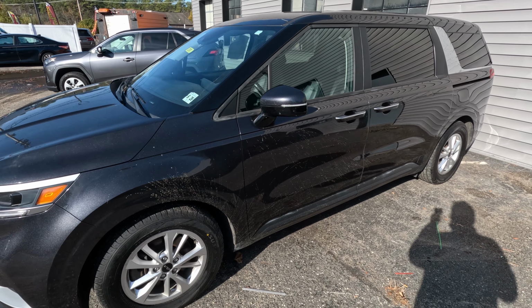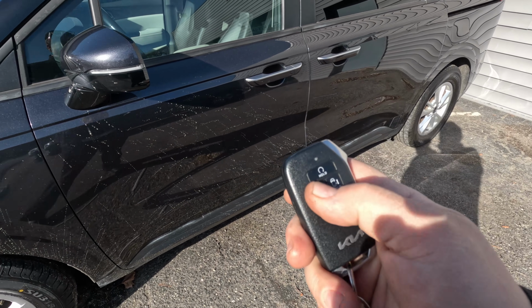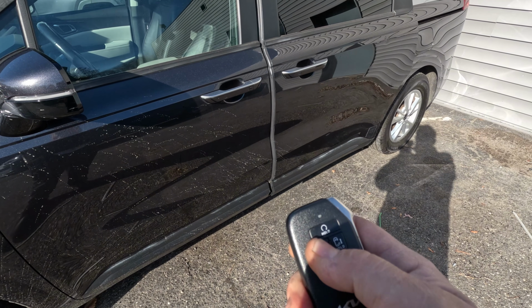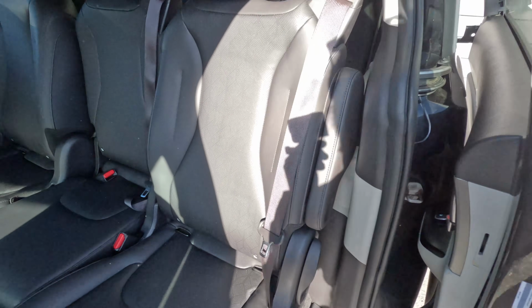4 to 6 days later. Well, I'm back on this Kia Carnival. They put a new module on. They said it worked instantly. Here's the key. It says hold. And there you go. They also put the whole car back together. And now I think it's ready to be sold.